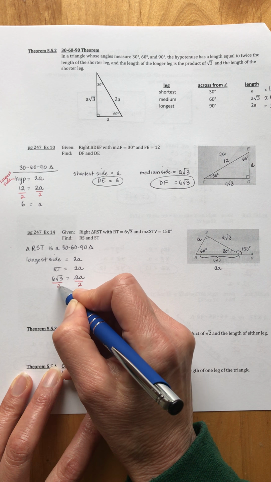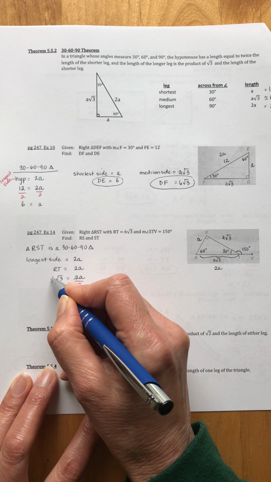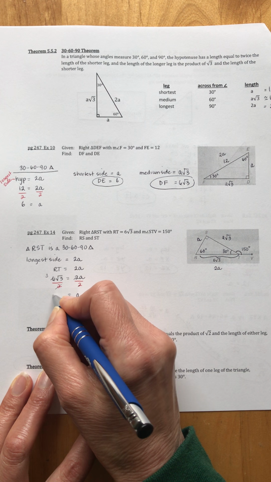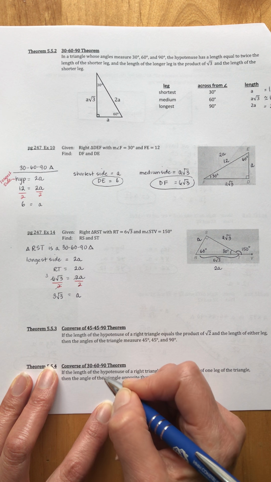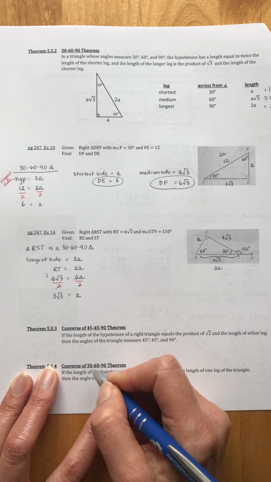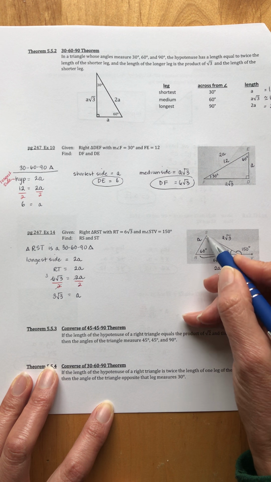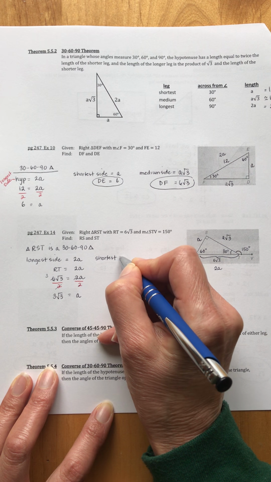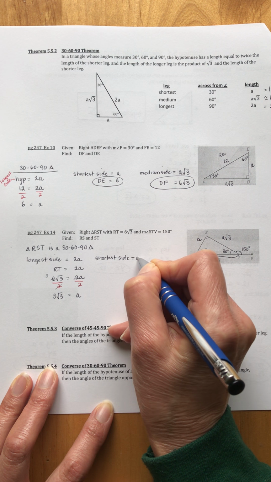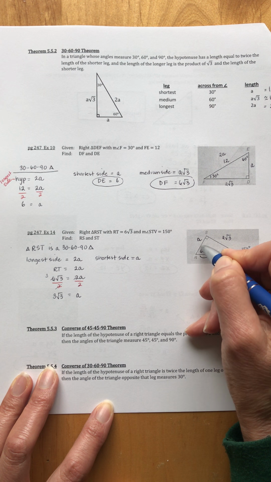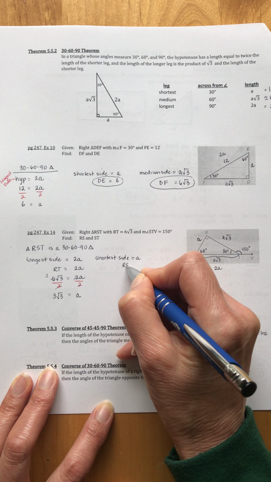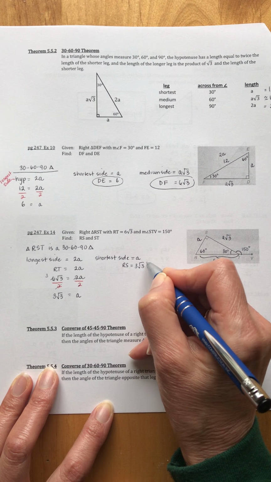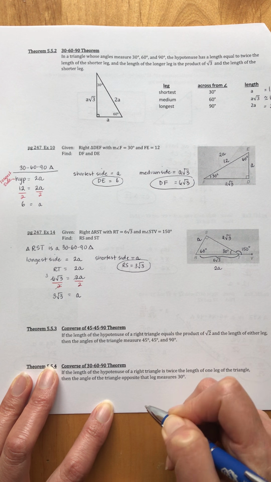Here, what happens? Well, we can cancel these two because they're both outside the radical. So that's gone, and that turns into a 3. So we get 3 square root 3. That's what A is. Okay, how does that help us? It gives us the shortest side. So let's say shortest side equals A, which means that RS is equal to, what's A? 3 square root 3. So that's our answer there.